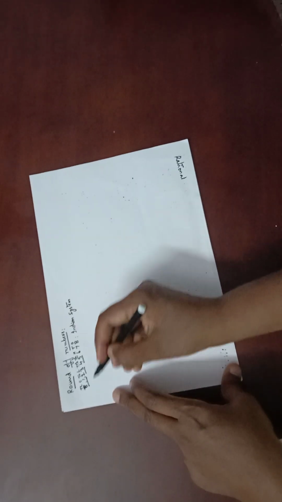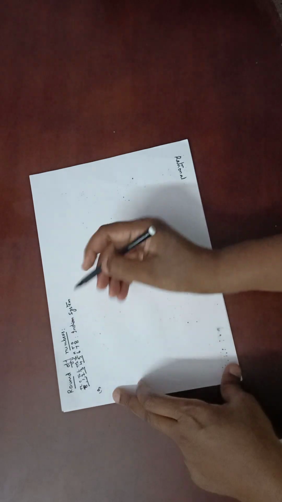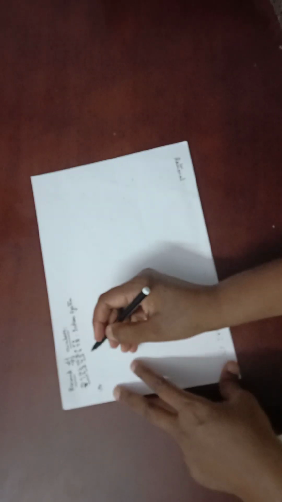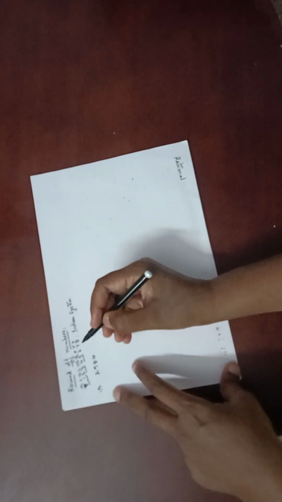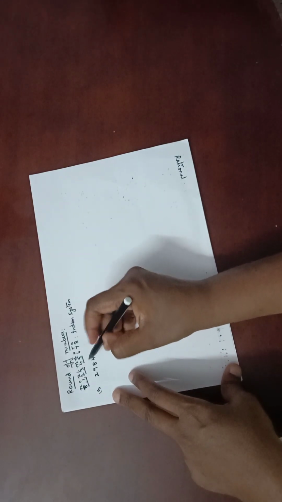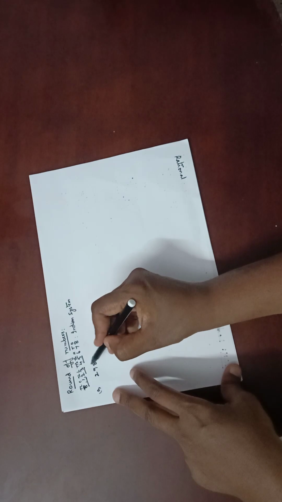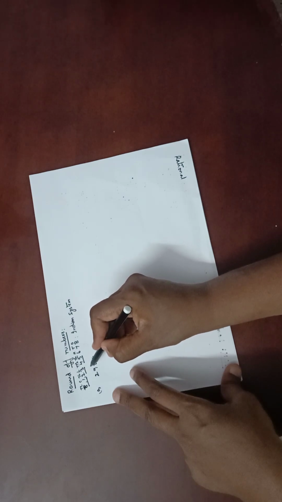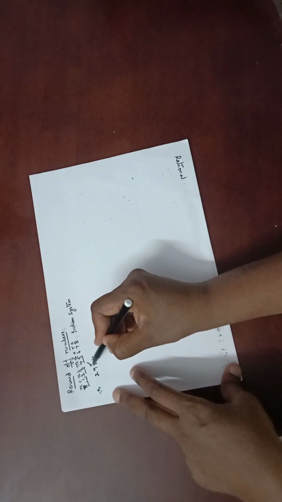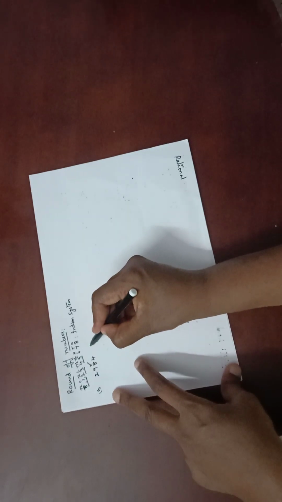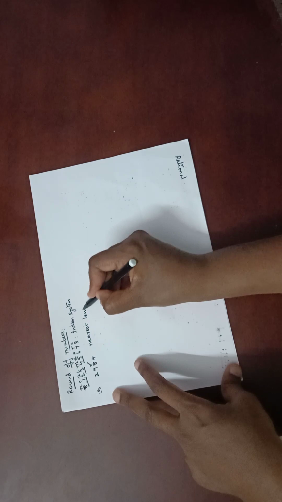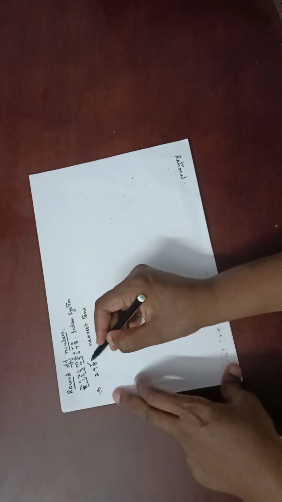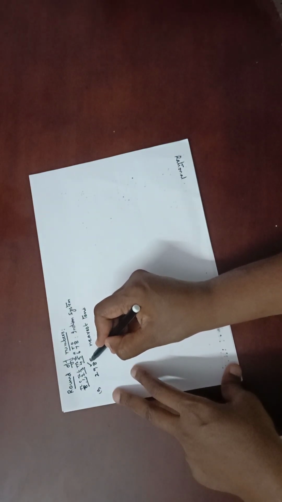Okay. First, I am taking a number 2984. We should round off this number to the nearest tens. To round off to the nearest tens, you should check the next digit.